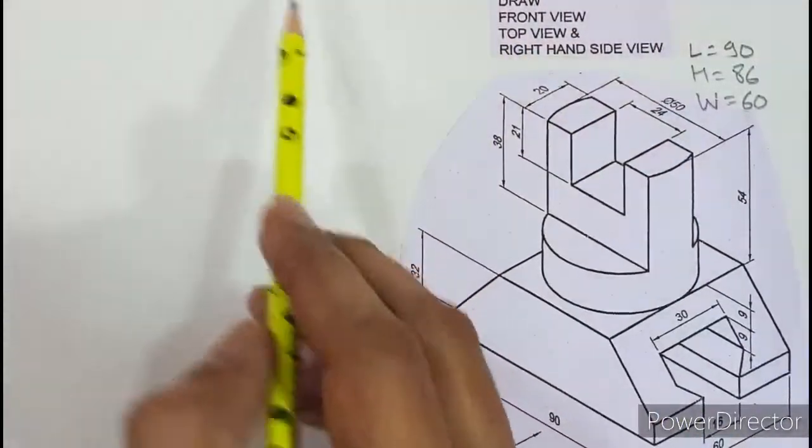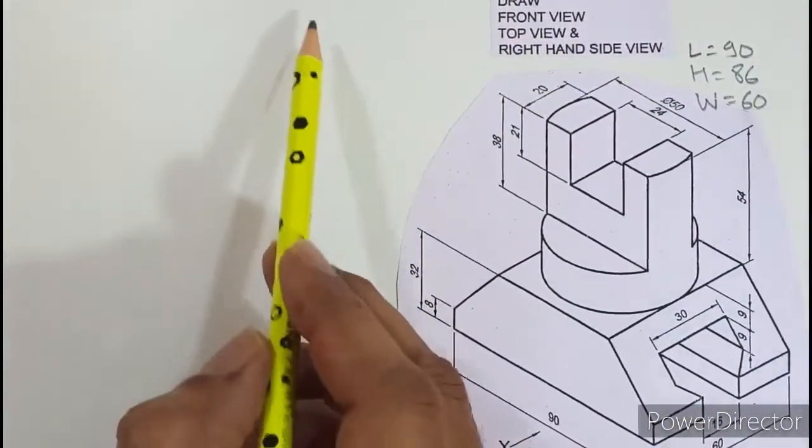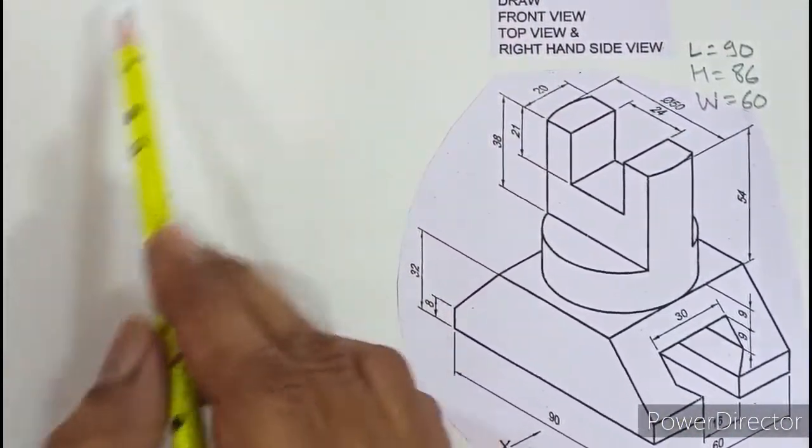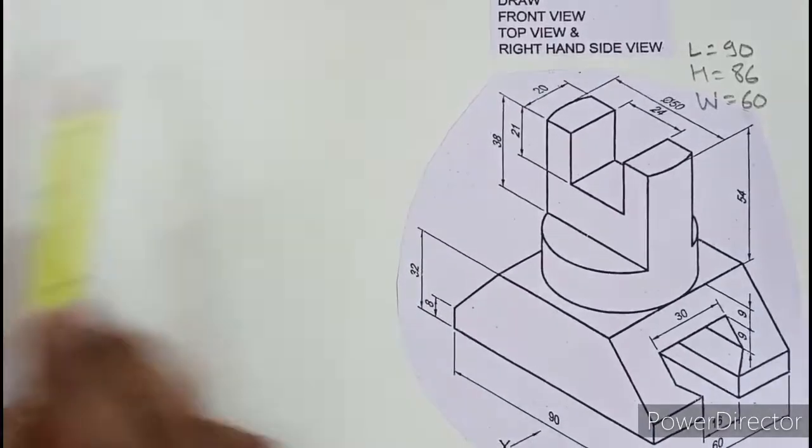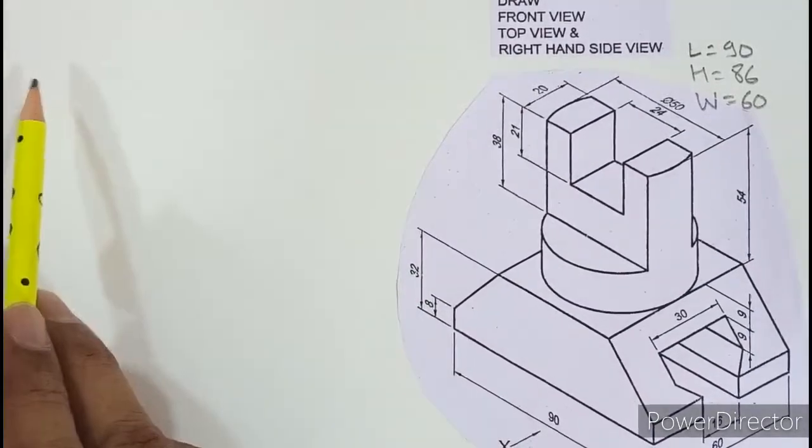So we should know that the orientation will be somewhat like this. Front view should be here, top view should be below, and left and right hand side view should be on the left of the front view. Okay, so front view, top view and side view.